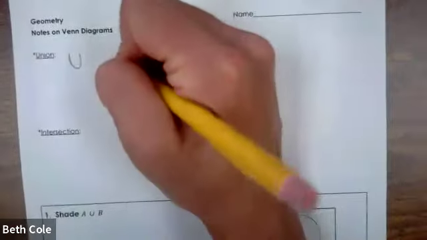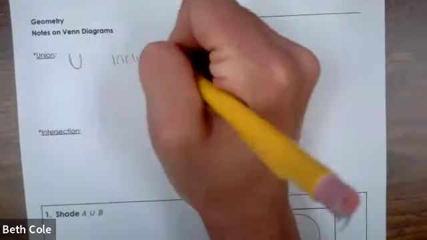All right, so union includes all the categories. So it's everything, all of the circles. Which makes sense. You're unioning it together, so it's everything.